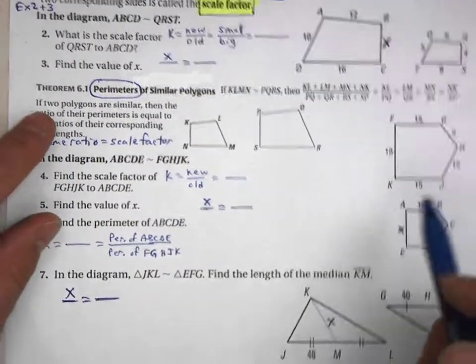All right, let's do perimeter. I'm tired. Let's do perimeter.